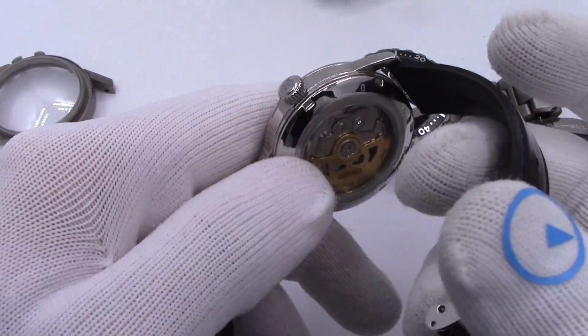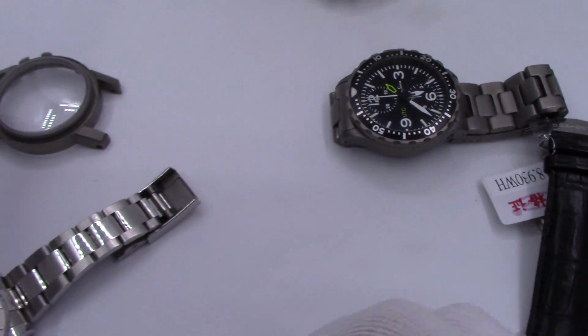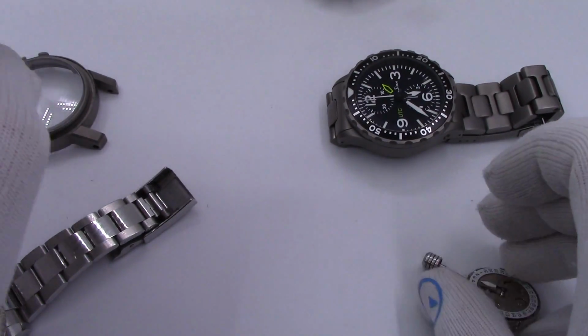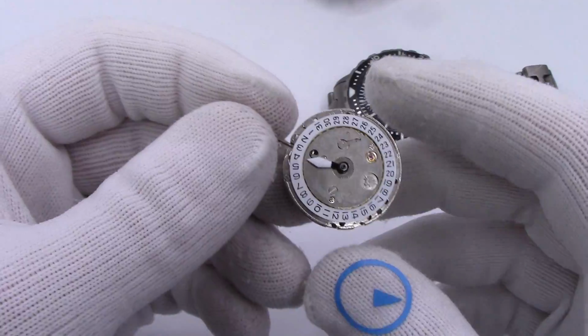So that's an overview of the outside of a watch. And then we start going to the inside. You hear people talk about watch movements, right? The thing that's inside. I have one here. I don't know what this is from.